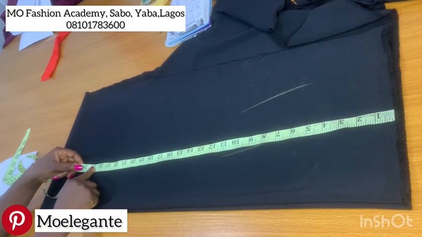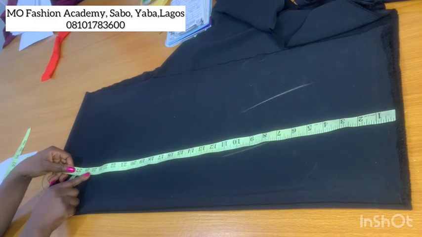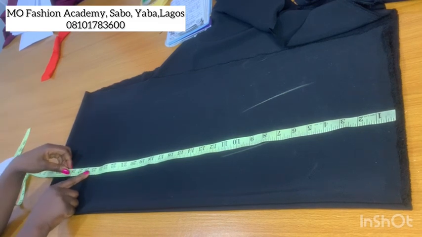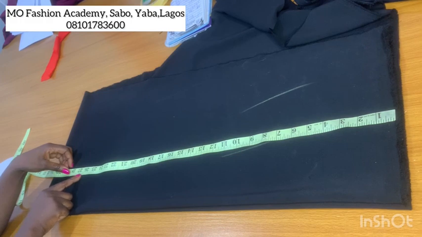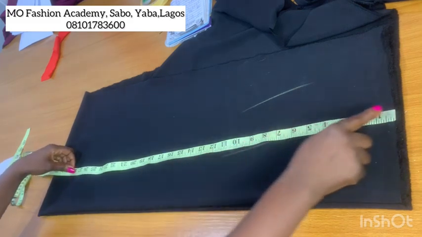My client's sleeve is 26 plus the piping amount, half an inch, and half an inch for the hemming of the sleeve. Now if your client's sleeve is 26, you are going to add 1.5 inches to it. That's what I am doing here, 1.5 inches to it.